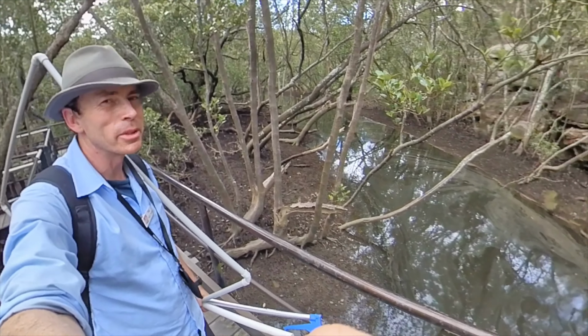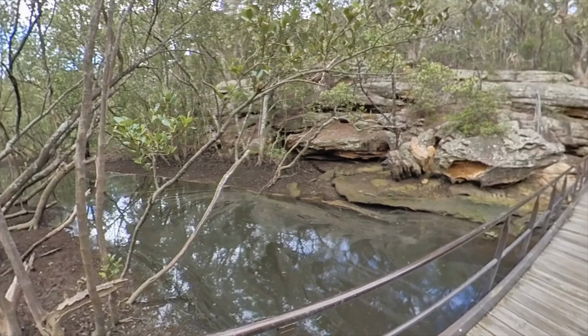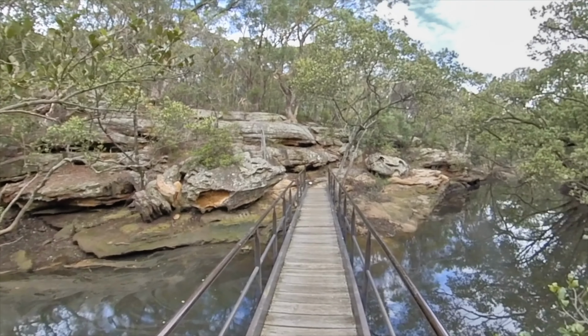Now let's walk for a couple of minutes to the other 2 study sites that you might be investigating during your field work. Come with me.